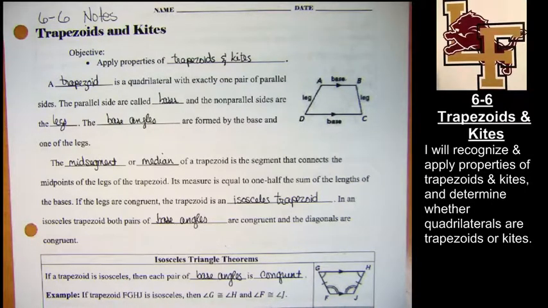Then yesterday we were bouncers again, but this time we were looking for rhombi and squares, and we realized that rhombi just have to have 4 congruent sides along with being a parallelogram. We were checking IDs at the door, and we didn't allow the shape in unless it had 4 congruent sides. And then we got to the square. We realized that the square could get into both the rectangle party and the rhombus party because the square was both. Today, we're going to be looking at trapezoids and kites.